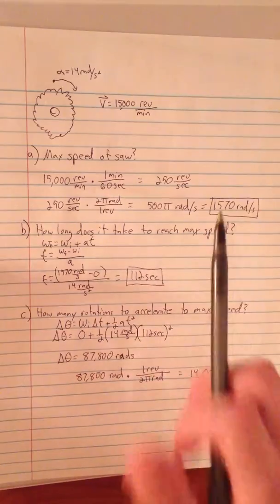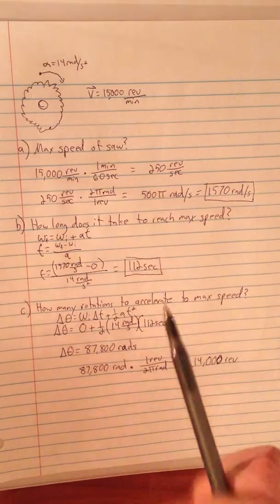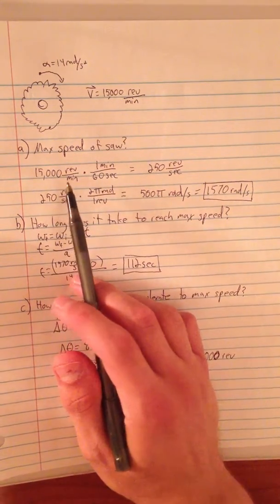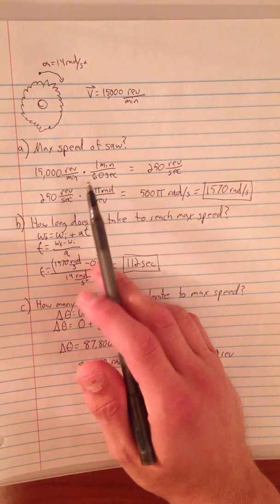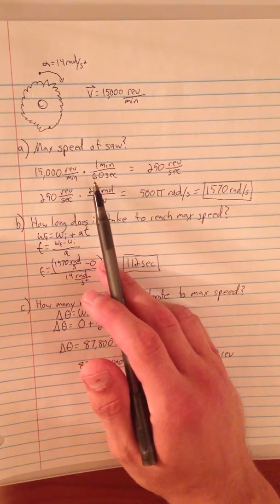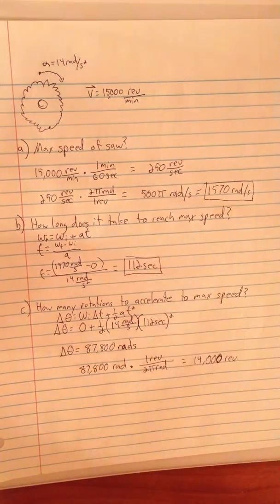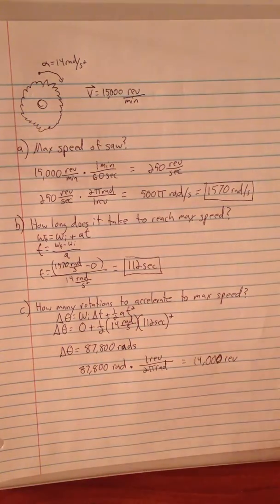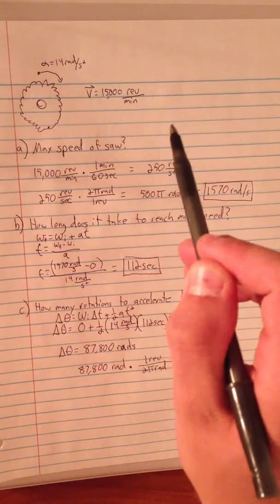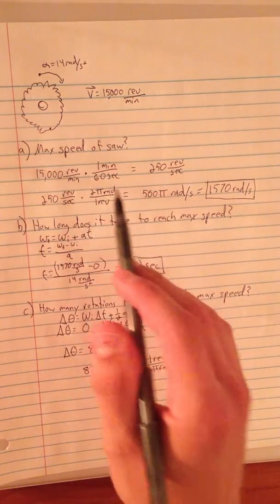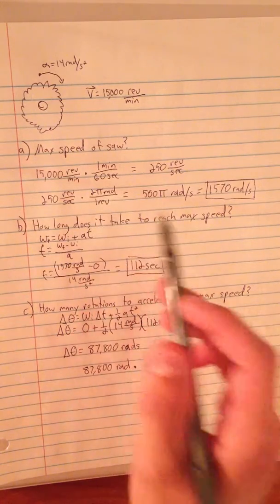per second. So the first thing we're going to do is convert this 15,000 revolutions per minute to revolutions per second. You're just going to do that by multiplying 1 minute over 60 seconds, which will give us 250 revolutions per second. Now we know that every time it rotates once is 1 revolution. We know that in radians is 2 pi, so let's just convert it to radians.